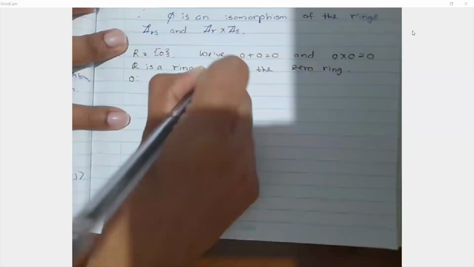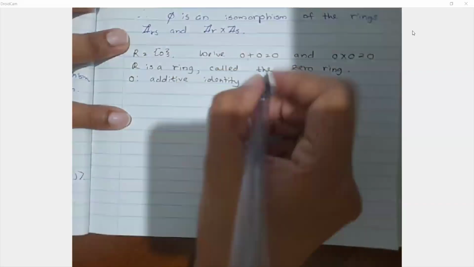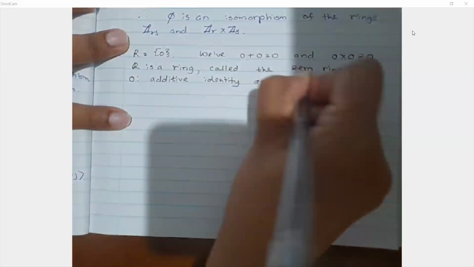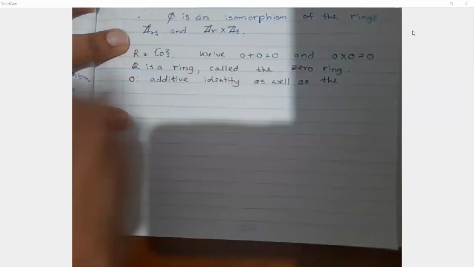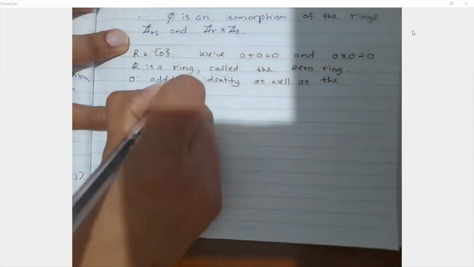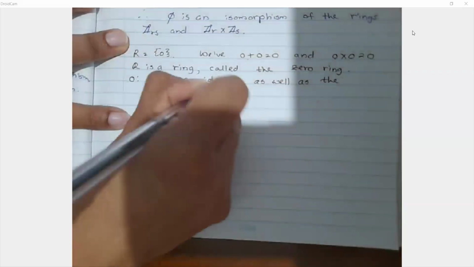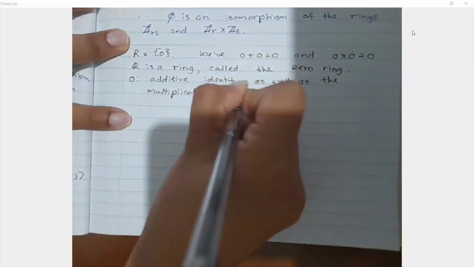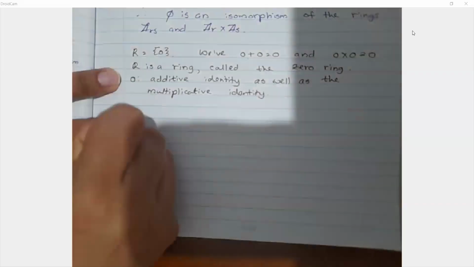This is the only case where 0 can be both the multiplicative identity and the additive identity. Now let's move to our next definition.